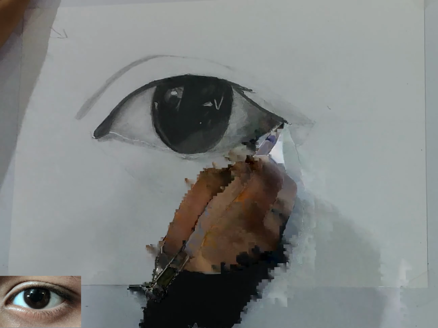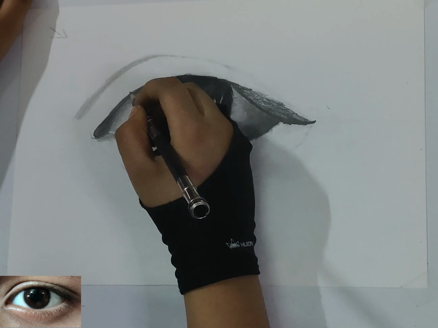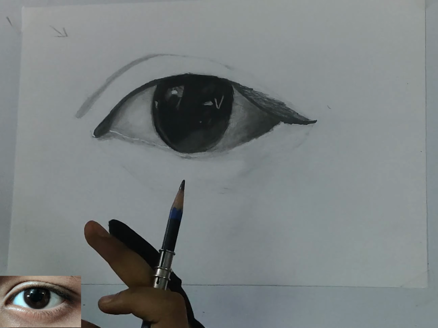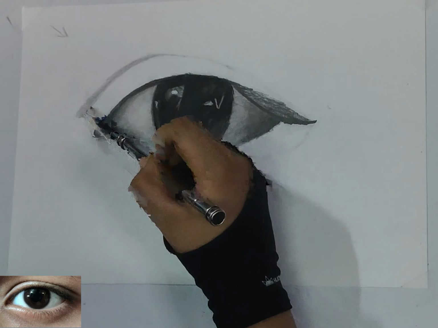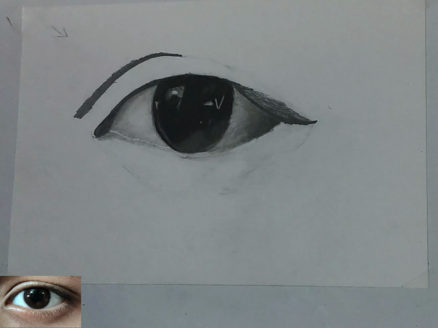Now here I am just shading the eyelashes. I'm not shading every single line. Now at the top we get a crease, right? So that will be a dark shade. So I'm going to make it dark as well.